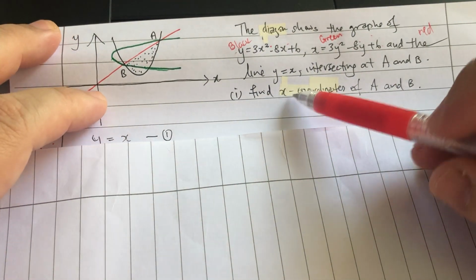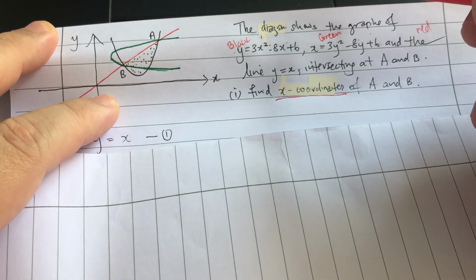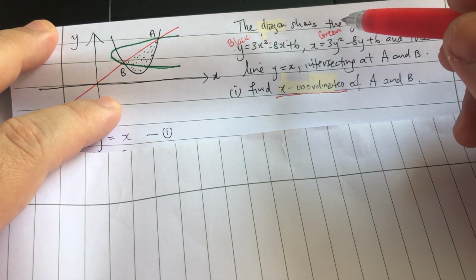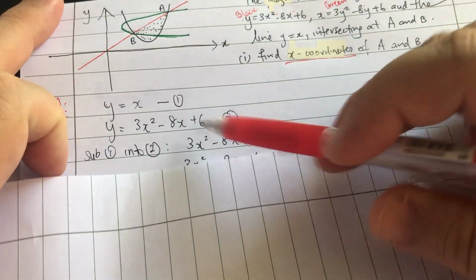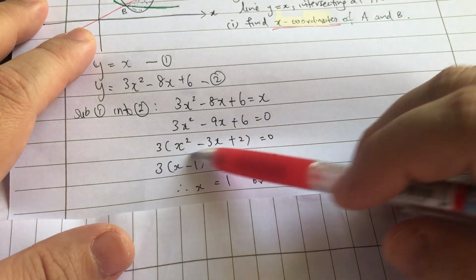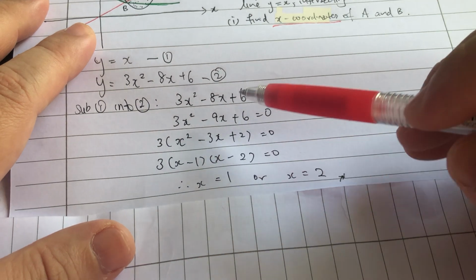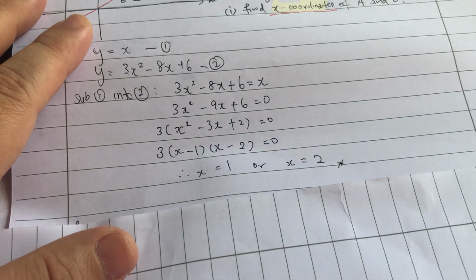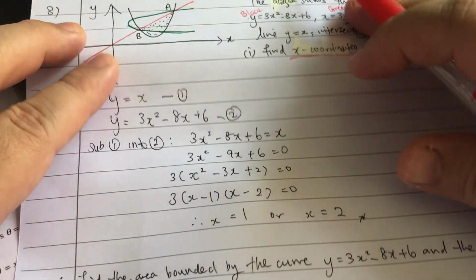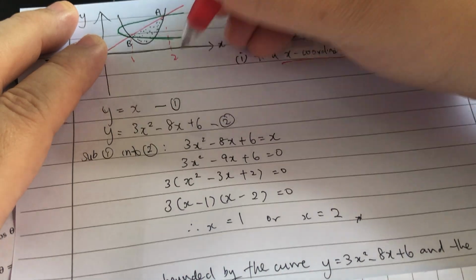Alright, now how to find the, okay, read carefully, this question, they only want the x coordinates, they don't want the coordinates. That means they don't need the y value, so don't waste time finding the y value. You're just wasting your time in the exam. Okay, now substitute, then you get this. Alright, now remember, in the exam, please show this working. In your prelims, if you don't show this working, we still give you the marks, but in the O level, they may penalize you. So now we know that x equals 1 or 2. So it is a good practice to label here 1, label here 2.